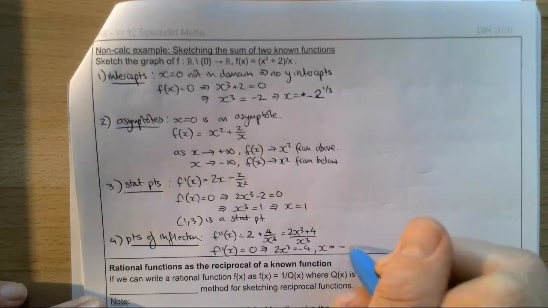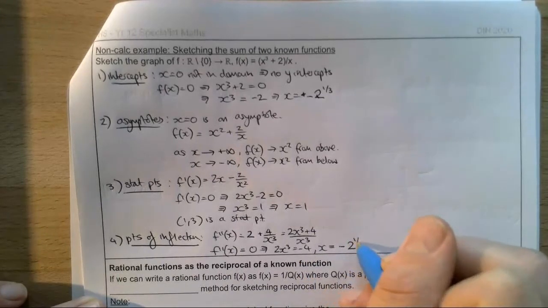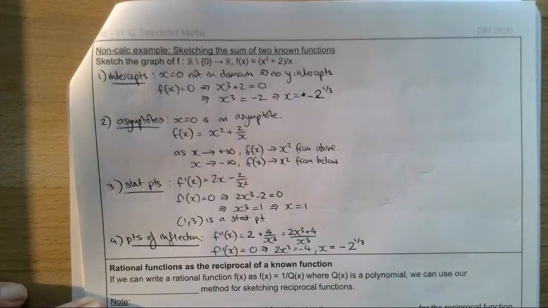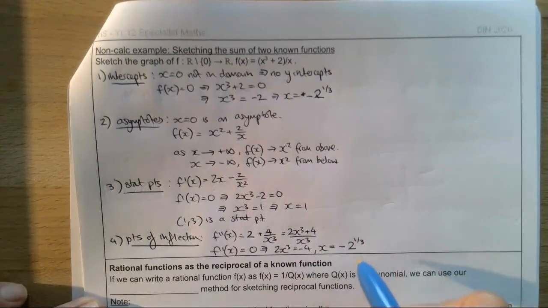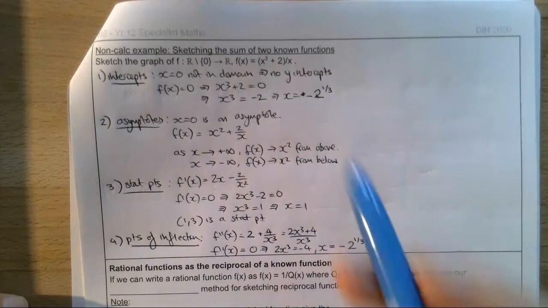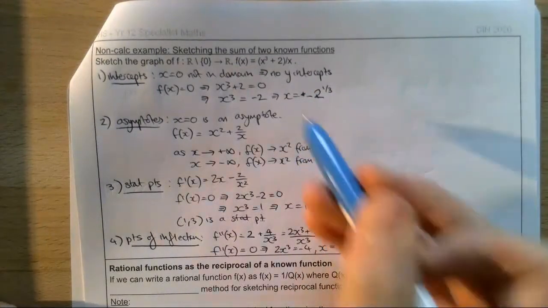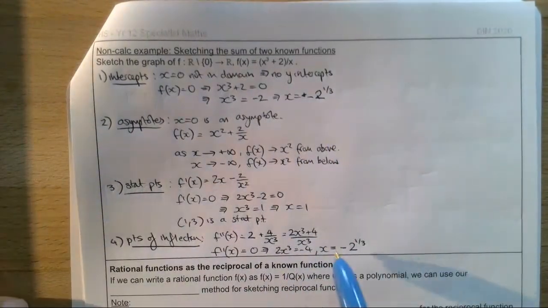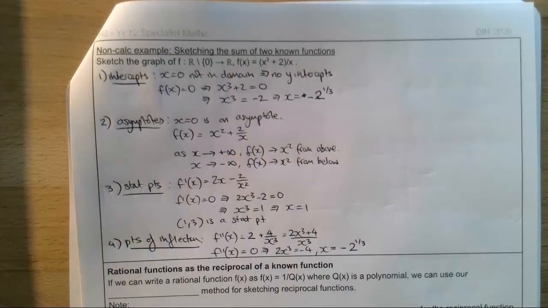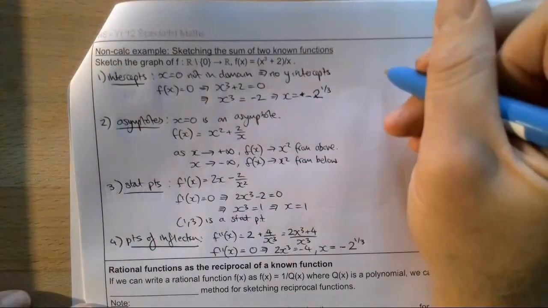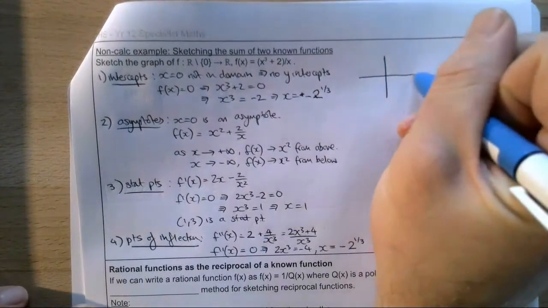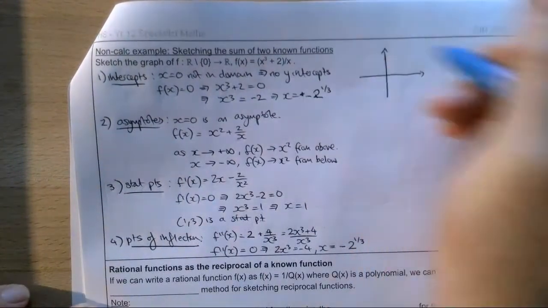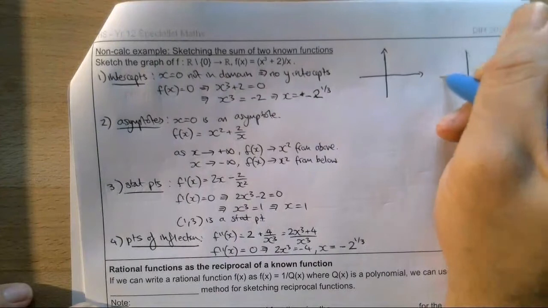So that's minus 2 to the power of 1 over 3. And look, notice that's the same as my intercept here, which is an interesting thing. So as I draw it, I can draw a point of inflection at the intercept. Then the final thing that can help me before I do my final go at this is just to use this idea of adding ordinates.